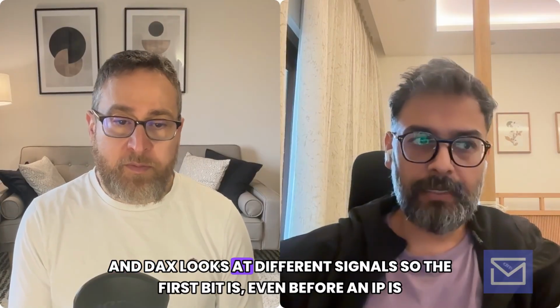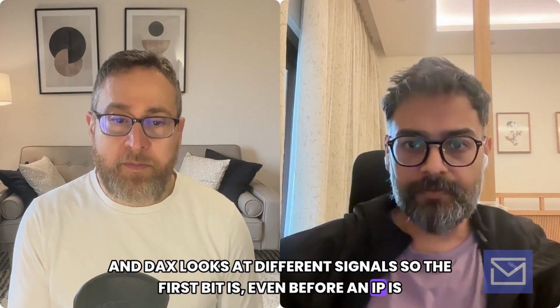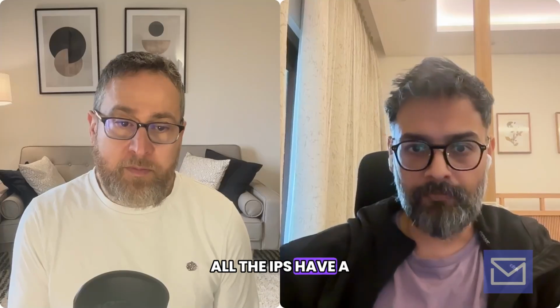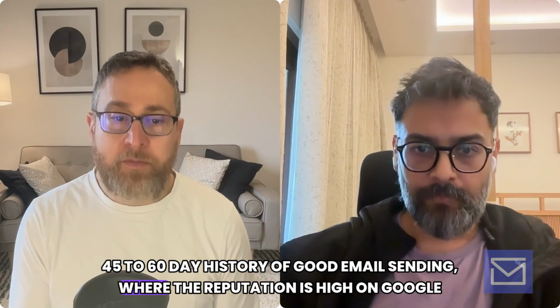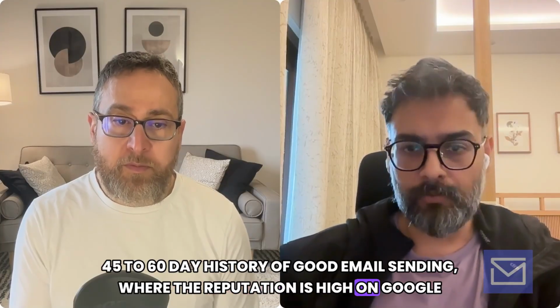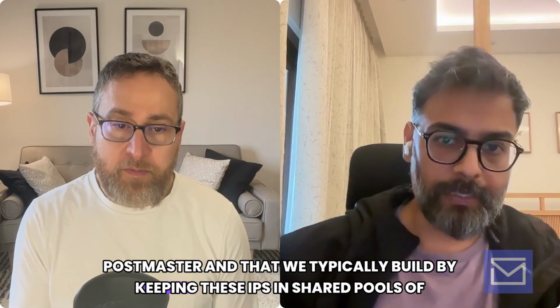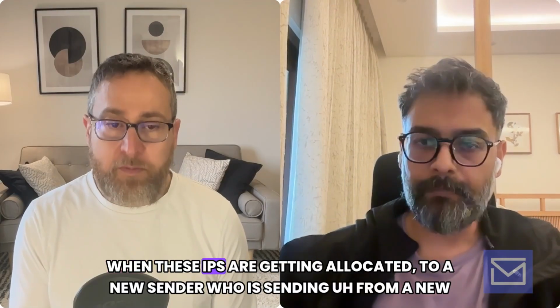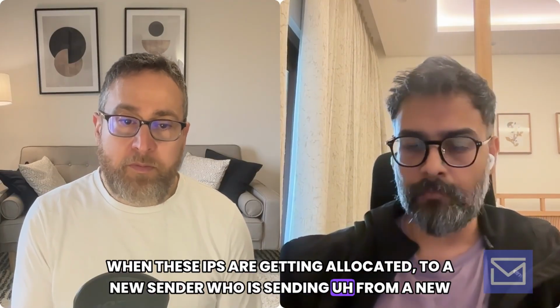And DAX looks at different signals. So the first bit is, even before an IP is provisioned to a customer, the IPs are pre-warmed. All our IPs have a 45 to 60-day history of good email sending, where their reputation is high on Google Postmaster, and that we typically build by keeping these IPs in shared pools of extremely good senders.